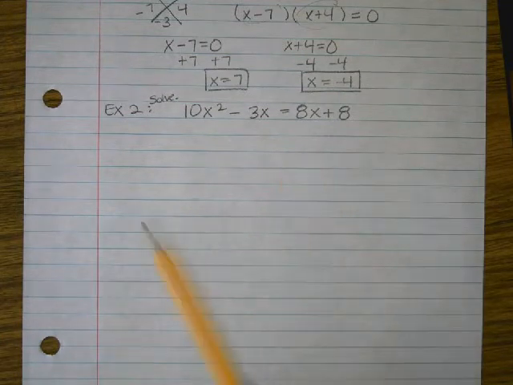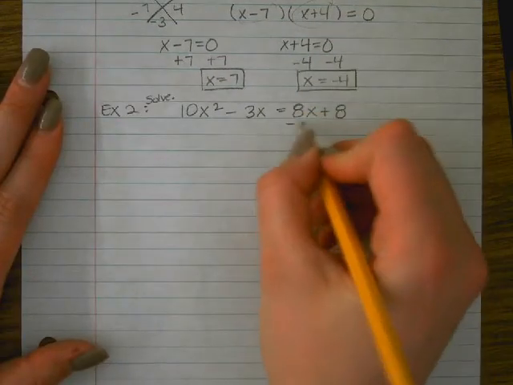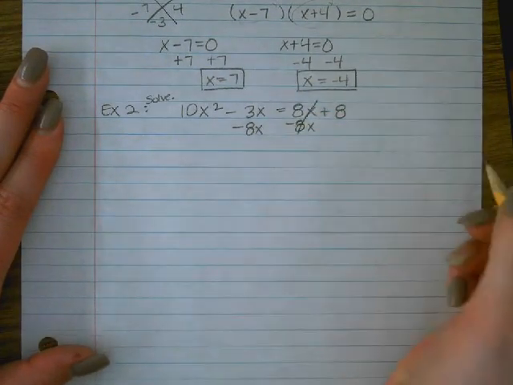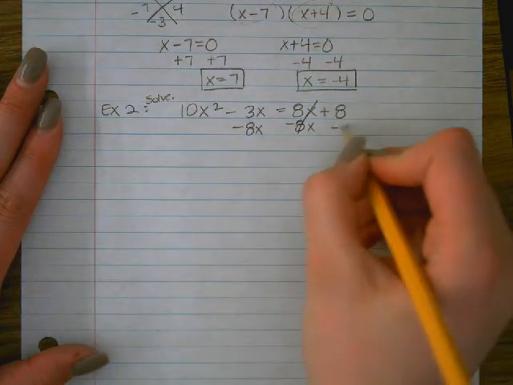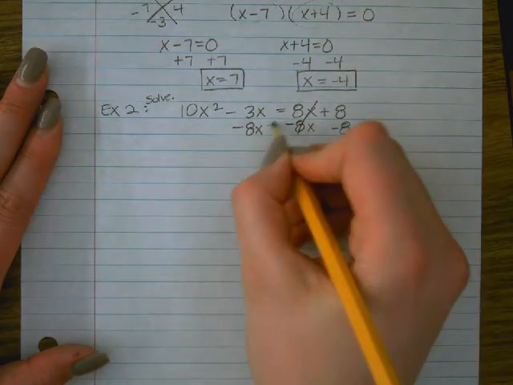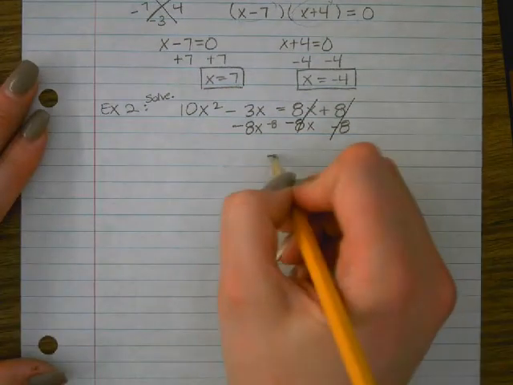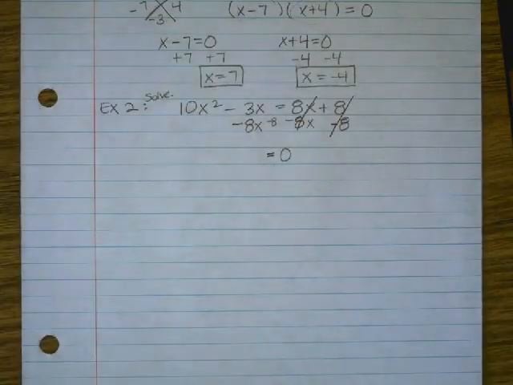Yeah, move everything over. So I'm going to subtract 8x. And then I also have to subtract 8. So now the right side equals 0. And then what do I have on the left side?